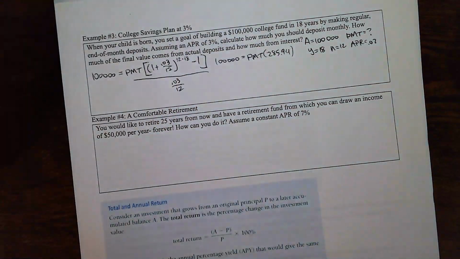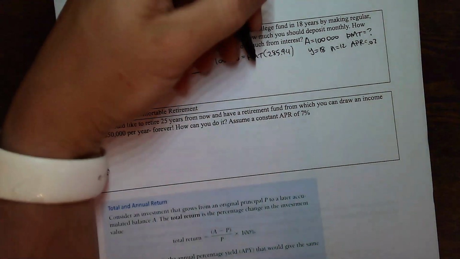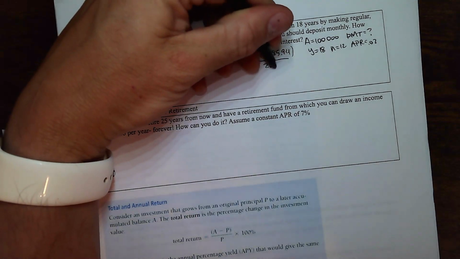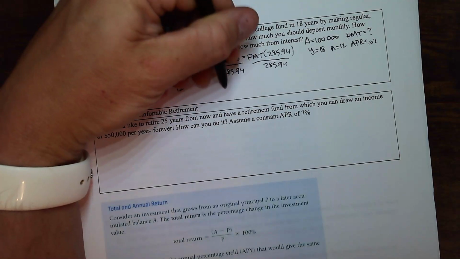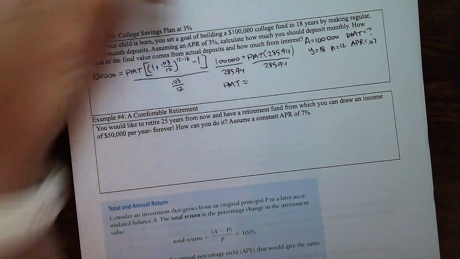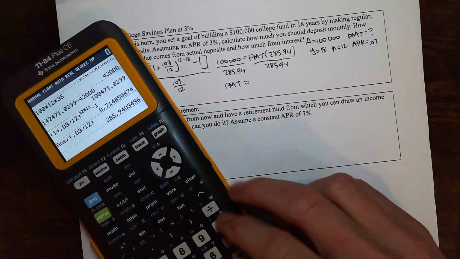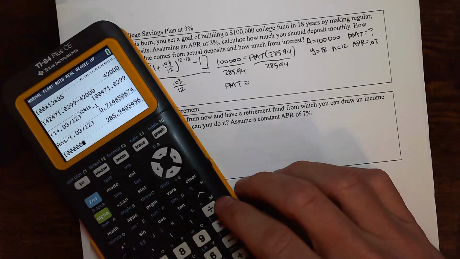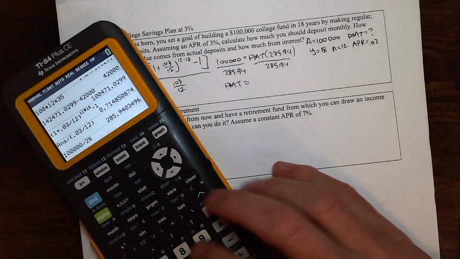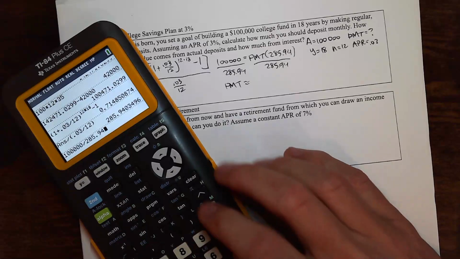Next, I'm going to divide both sides by 285.94. And so the payment is going to be, and this is going to be rounded, if I was smart, I would use the exact value from my calculator. I'll do both and show you the differences.